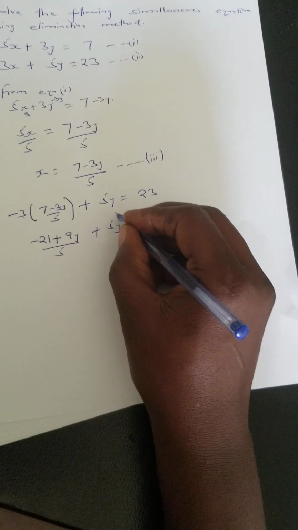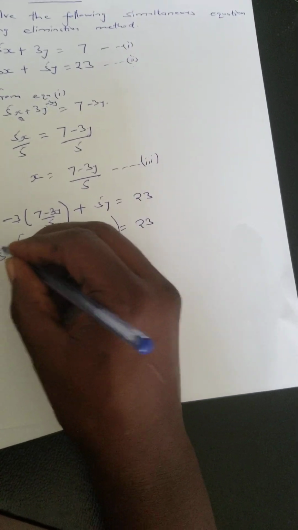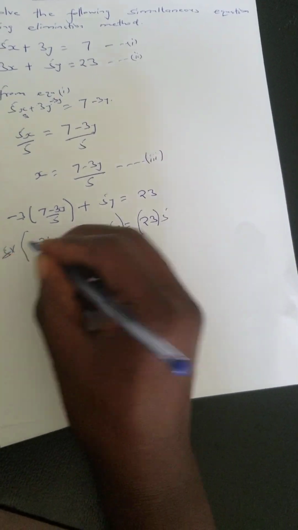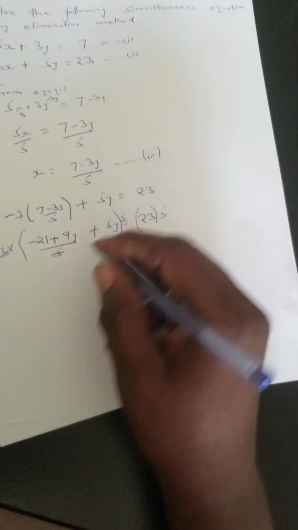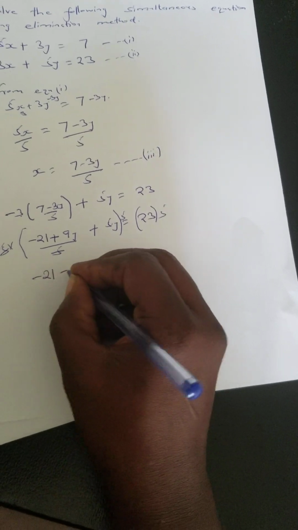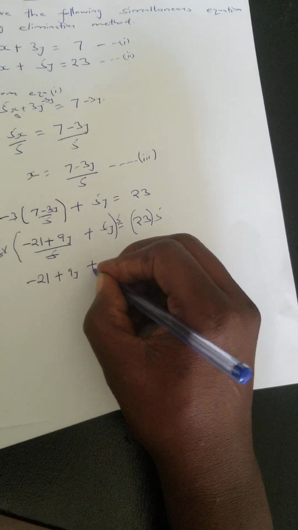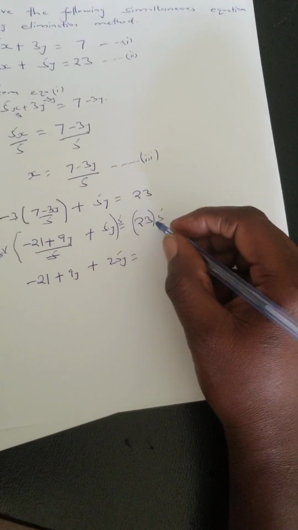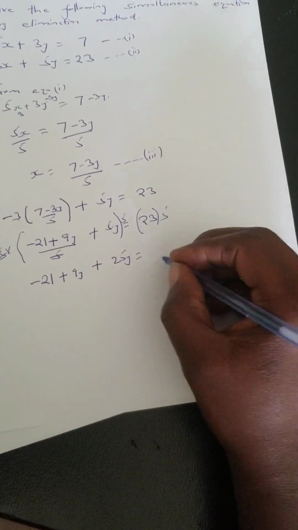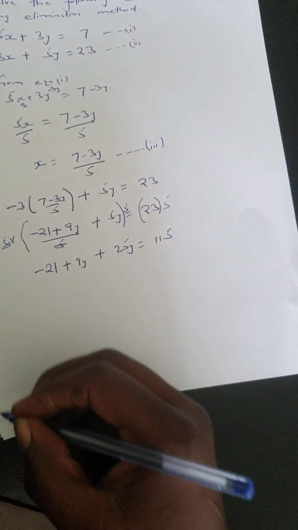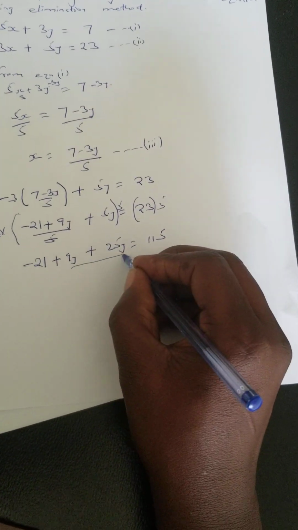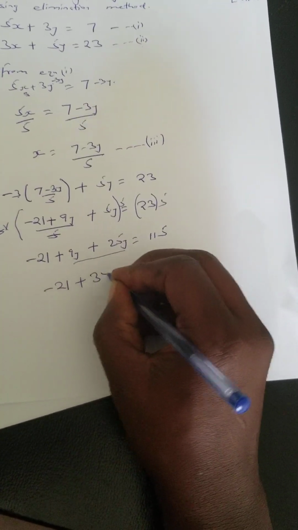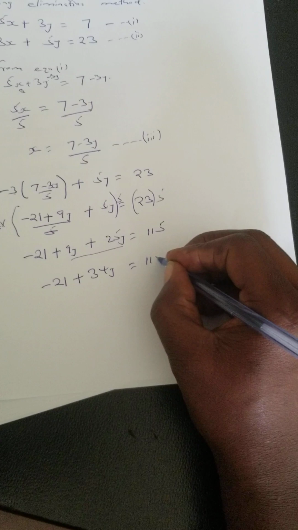Now, if we multiply by 5 on both sides, we shall remove this 5. So this one will be negative 21 plus 9y plus 5 times 5y, which is 25y, and then 23 times 5, which is 115. If we collect like terms together, it will be negative 21 plus 34y, which is equal to 115.